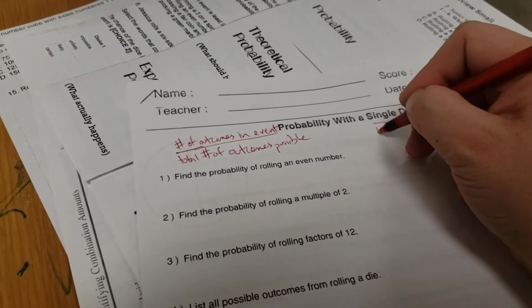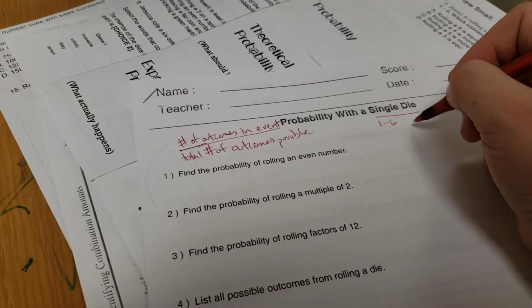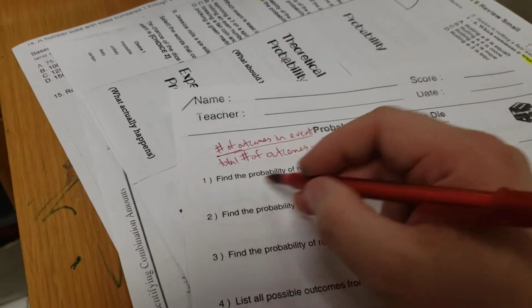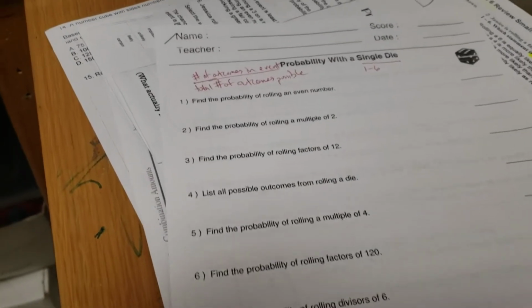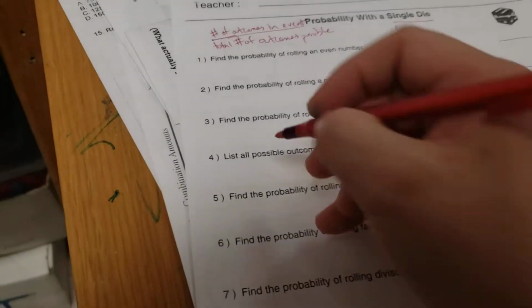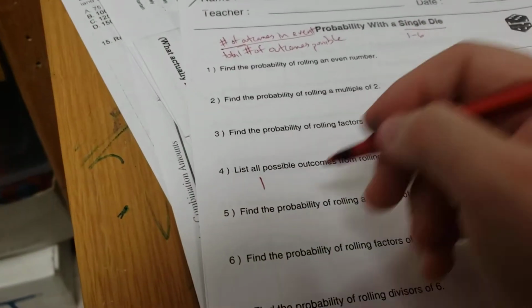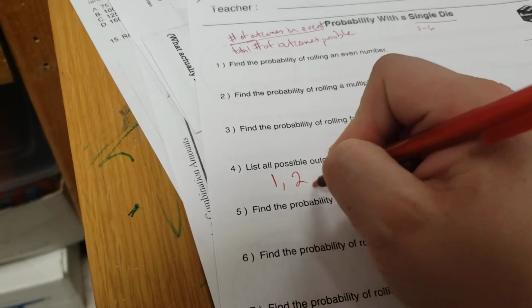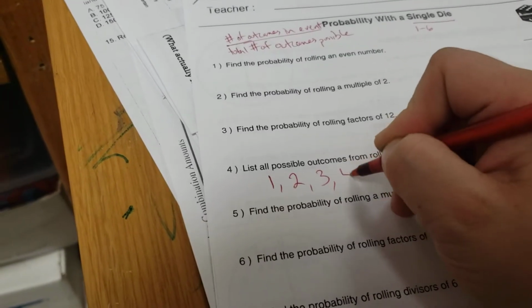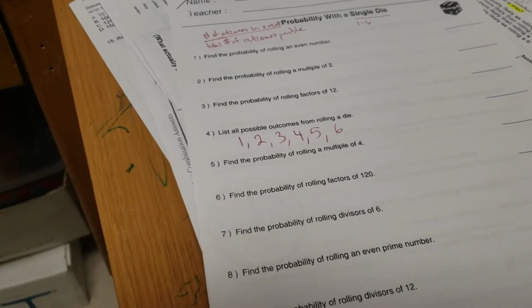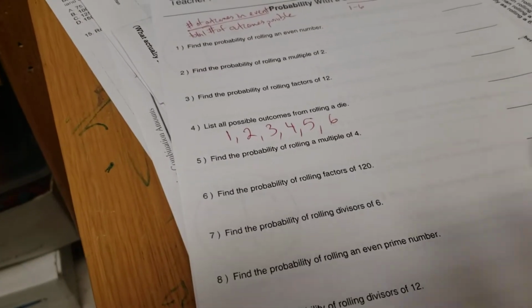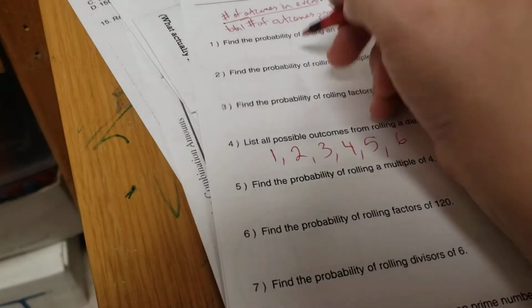So this first page is all about a single die. You've got the numbers 1 through 6 on a die. So what's the probability of rolling an even number? I'm going to go ahead and list my sample space, and that's the possible outcomes. That's number 4, so I'm going to put it down here, but you can put it up top and then rewrite it later. I'm going to list them all so I can look at them. The probability is going to always have a 6 in the denominator unless you can simplify it. So we're always going to start by writing a 6 in the denominator.